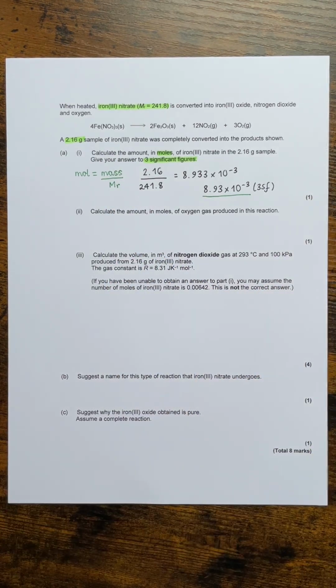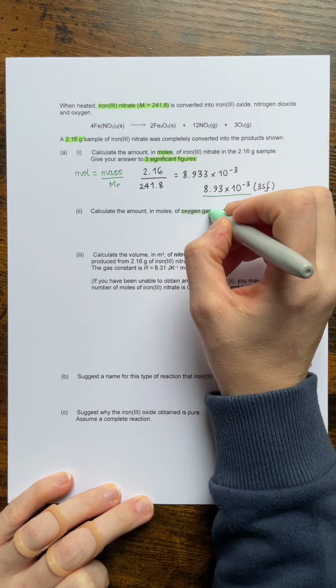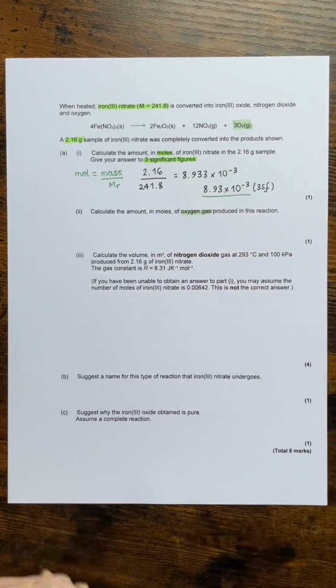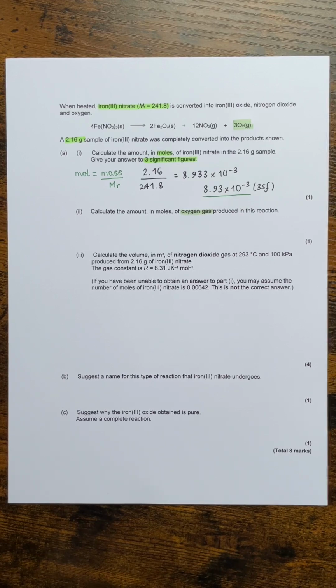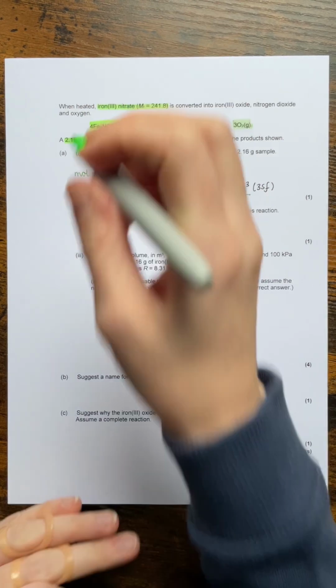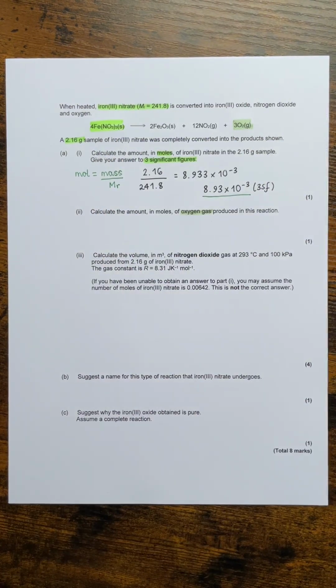Now in the next question, we have to calculate the amount in moles of oxygen gas produced in this reaction. So the oxygen gas is one of our products. What I should have really done before is highlighted in the equation my iron nitrate, like that.